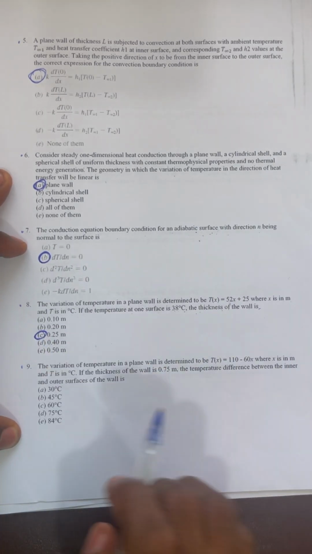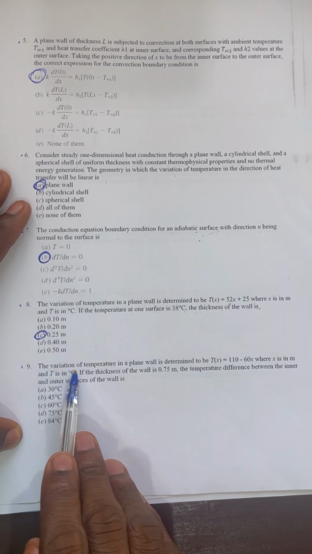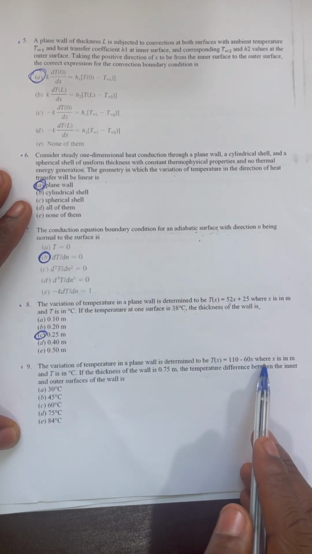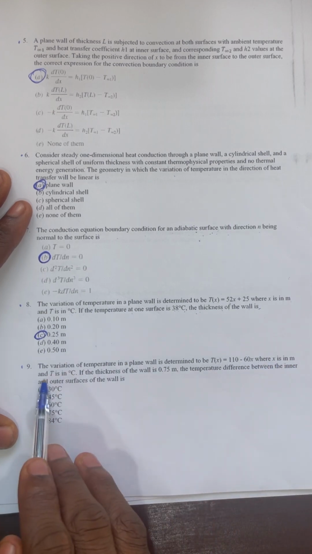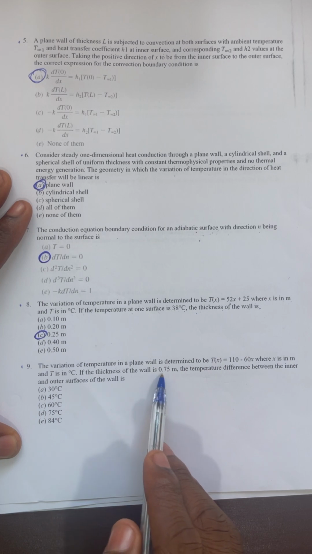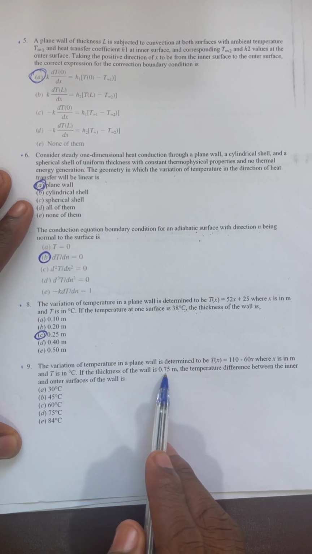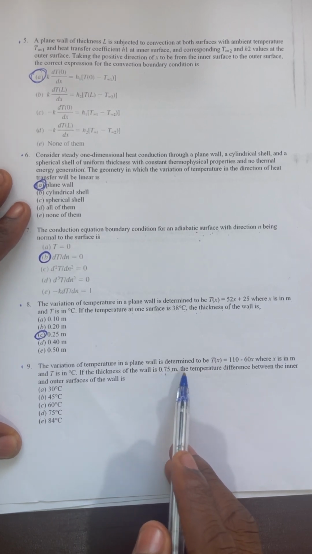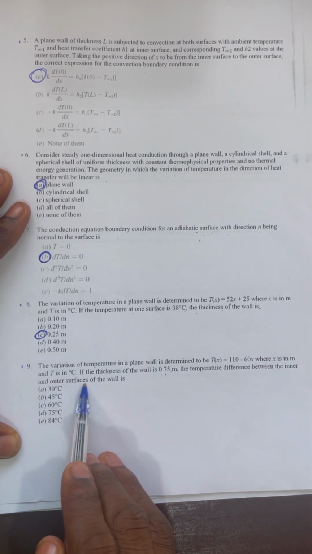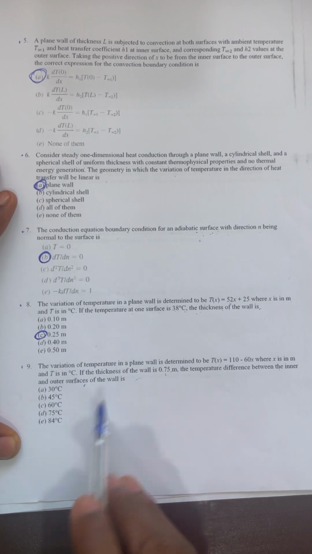Then in question 9, the variation of temperature in a plane wall is determined to be this, where x is in meters and temperature is in degrees Celsius. If the thickness of the wall is 0.75 meters, the temperature difference between the inner and outer surface of the wall is what?